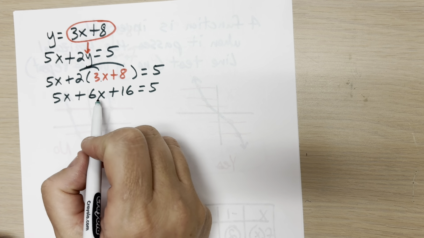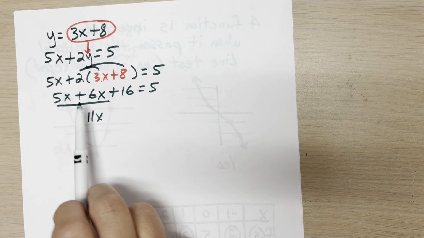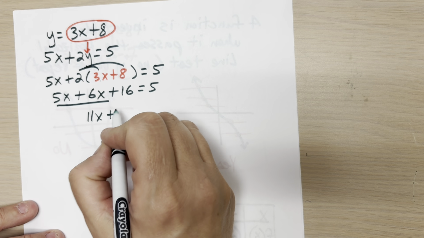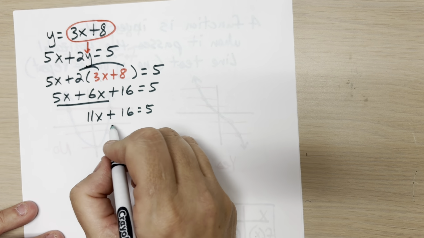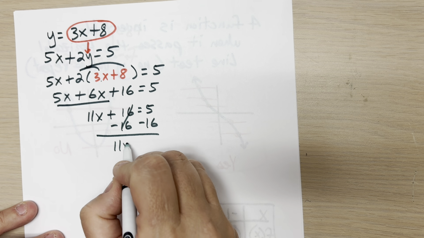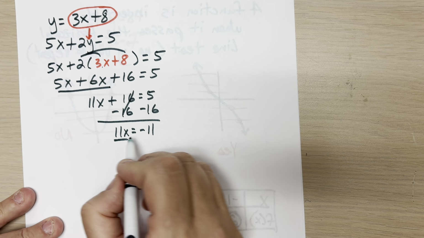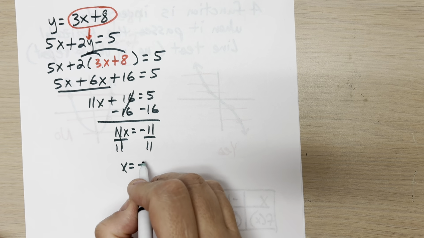I've got 5x and 6x. That's going to combine to 11x. Remember that if you're combining like terms on the same side of the equation, the signs don't change. Students often forget that. All right, next we're going to subtract 16 on both sides. 11x is equal to negative 11. We'll divide by 11, and x is negative 1.